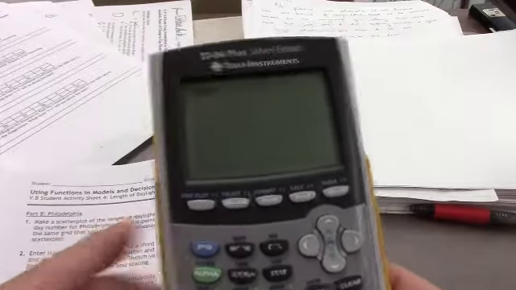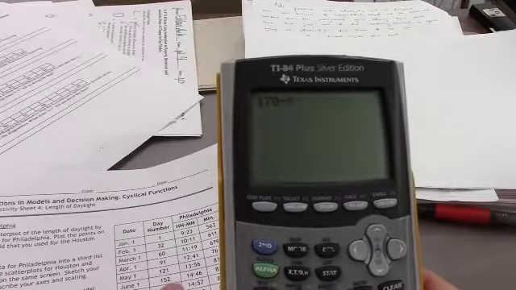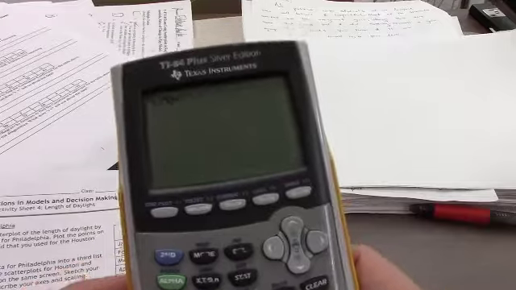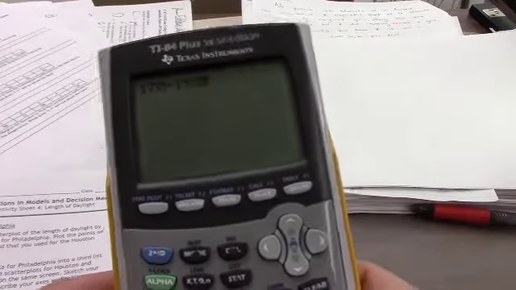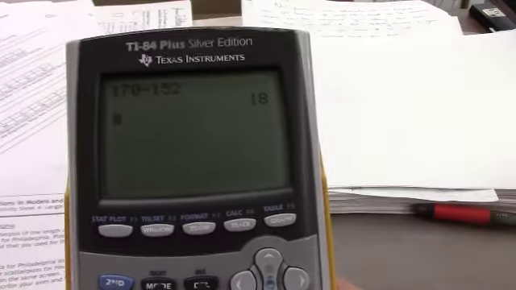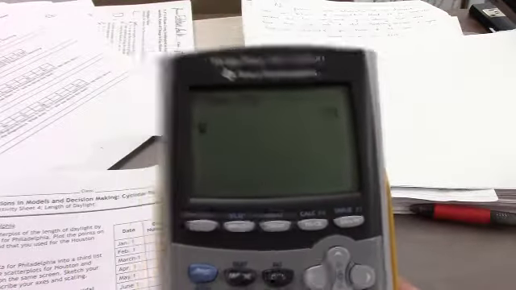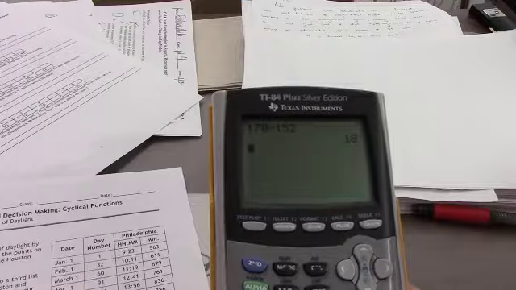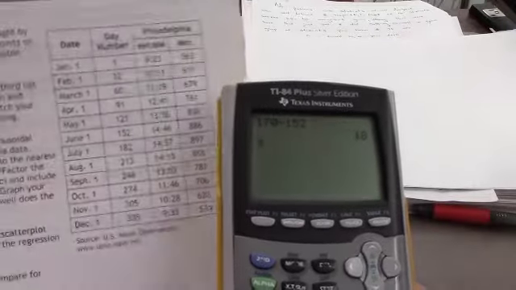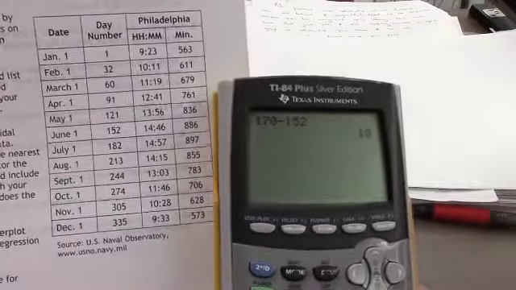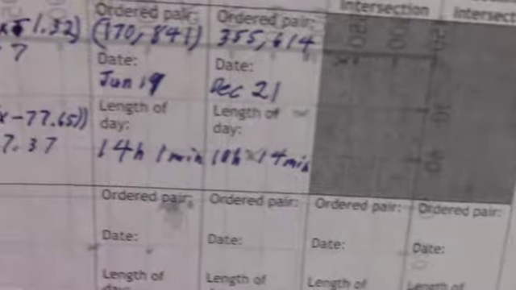minus 152. That gives me 18. That means 18 days later. That's the date we're looking at. 18 days later, if this was on June 1st, I'm just going to add 18 to June 1st, so the 19th. That's how I got June 19th here.